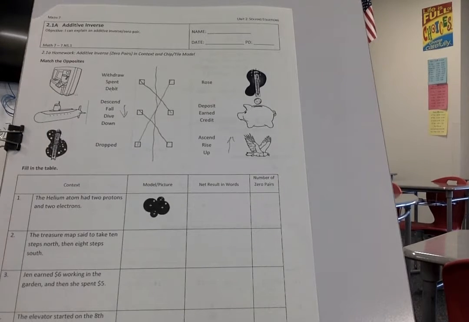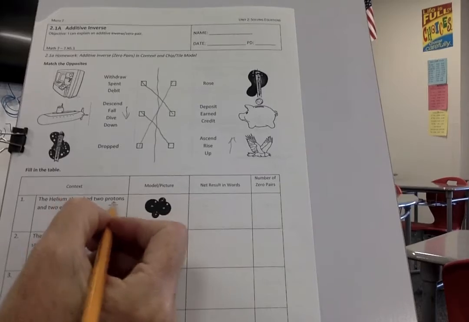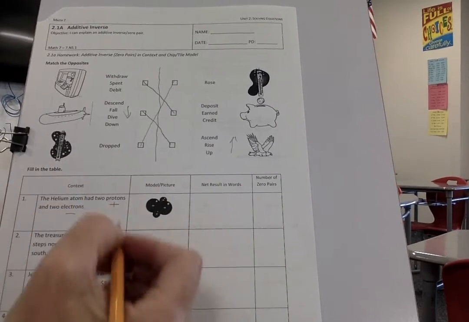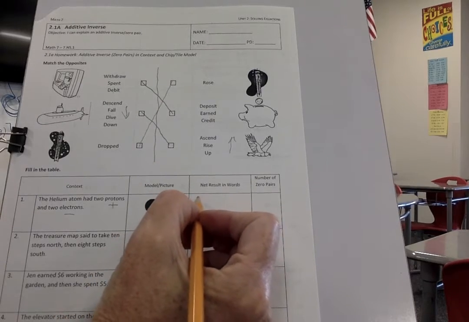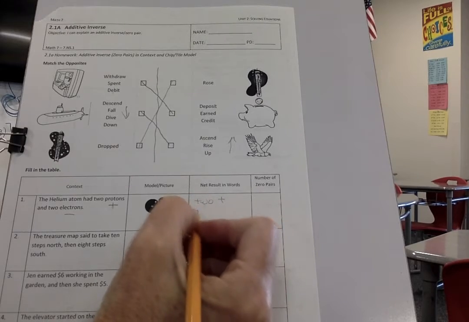So helium atoms had 2 protons and 2 electrons. Protons are positive and electrons are negative. We're supposed to fill in this table. Net result in words, you're going to have 2 positives and 2 negatives.